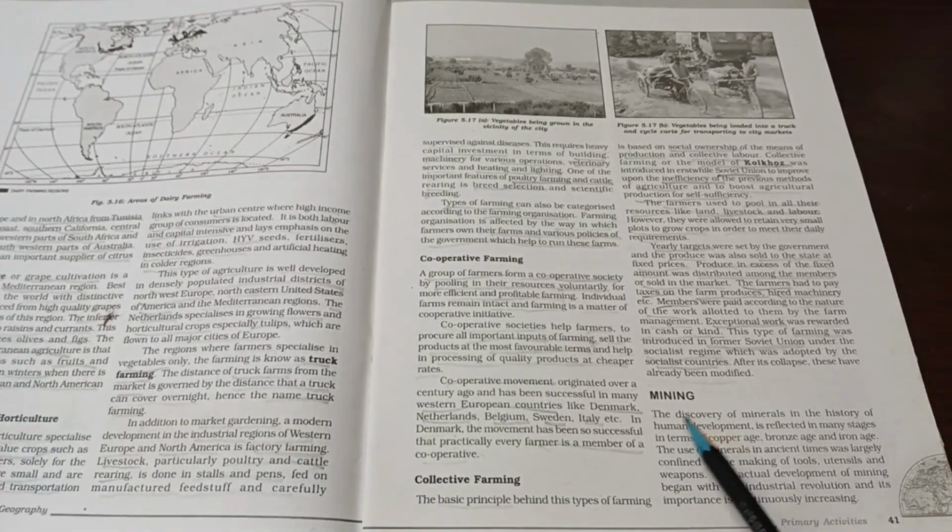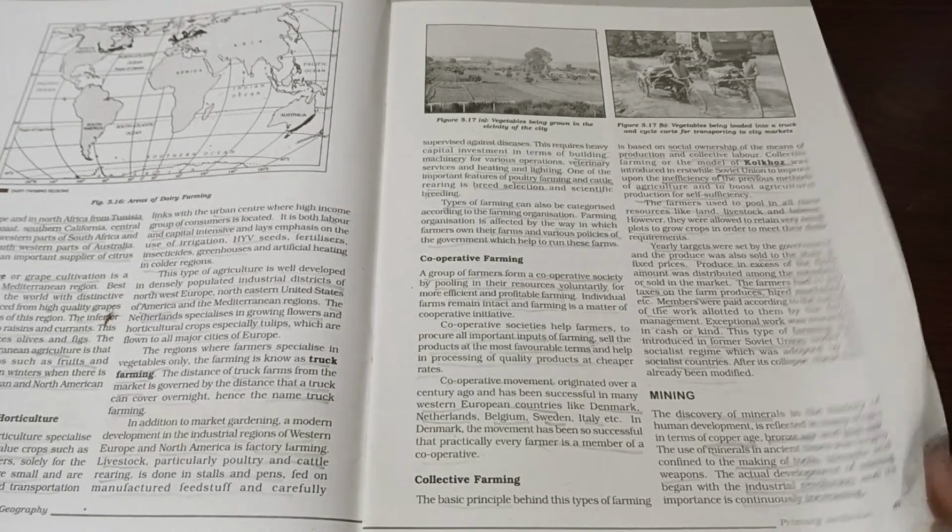Mining. The discovery of minerals in the history of human development is reflected in many stages in terms of Copper Age, Bronze Age, and Iron Age. The use of minerals in ancient times was largely confined to making of tools, utensils, and weapons. The actual development of mining began with the Industrial Revolution and its importance is continuously increasing.